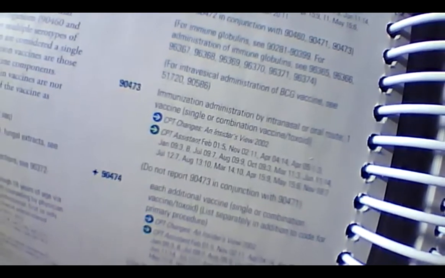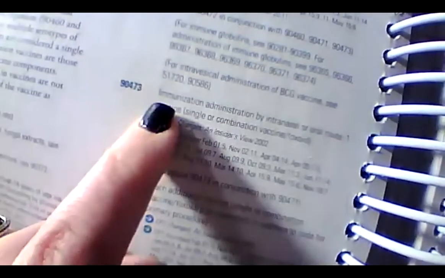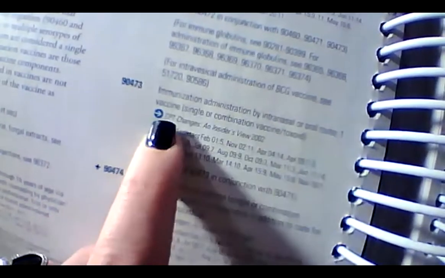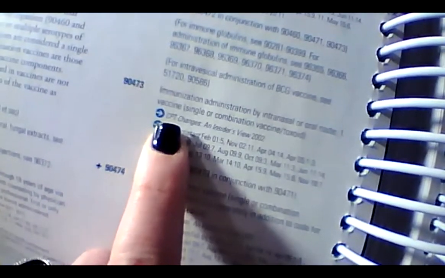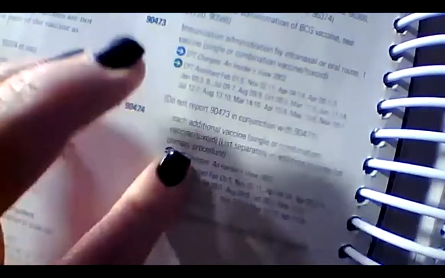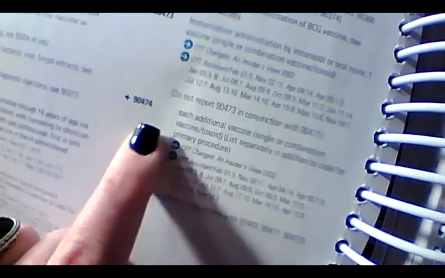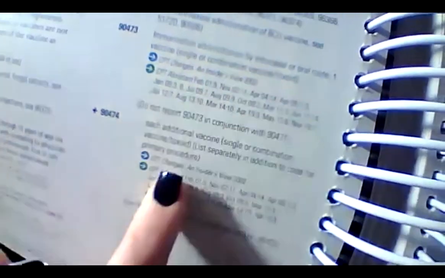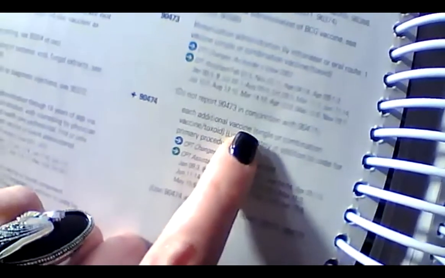However, the definition of 90473 reads immunization administration by intranasal or oral route, one vaccine. We know this patient had more than one vaccine, so we would want to read down to 90474, which reads first by looking at the standalone code or parent code to this indented code. So I would read 90473 up to the semicolon. Immunization administration by intranasal or oral route, each additional vaccine.